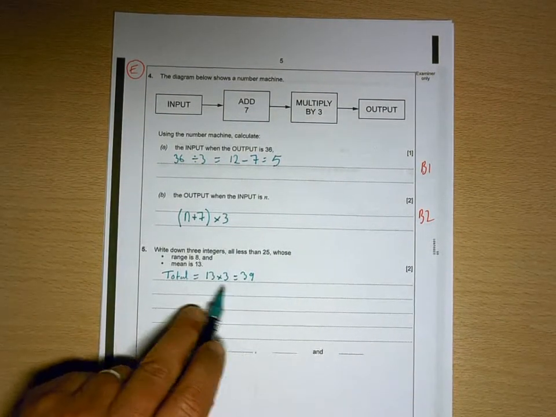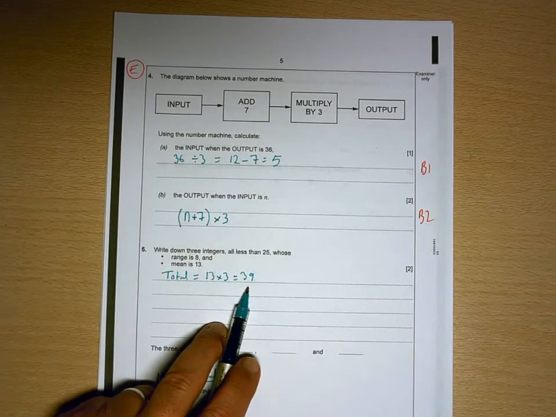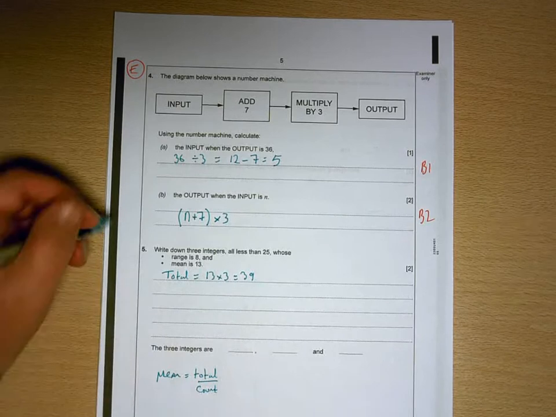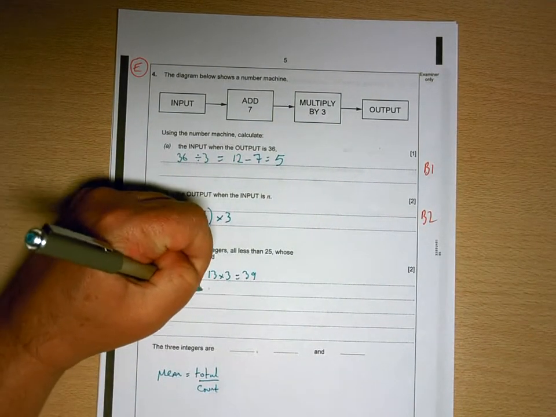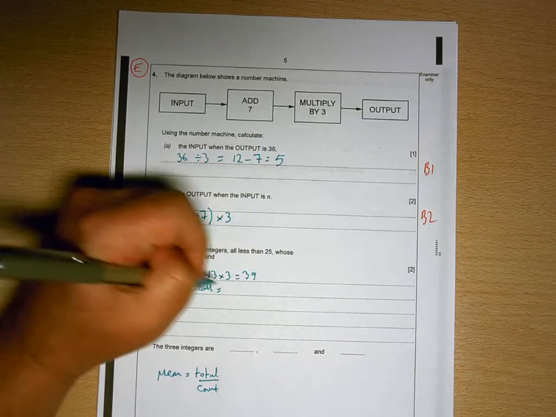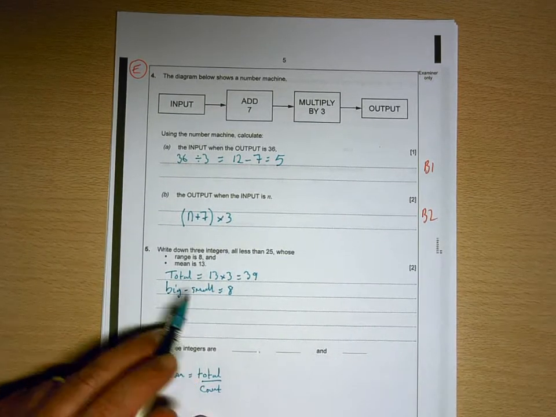So these 3 numbers have to add up to 39, and the biggest take away the smallest must equal 8. So if there's 3 numbers, then they're likely to be around 10. So let's try with the smallest being 10.